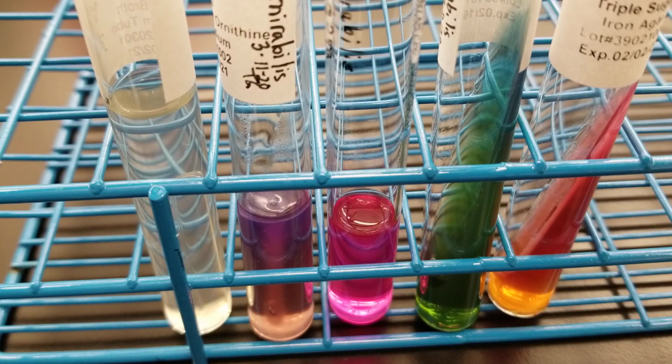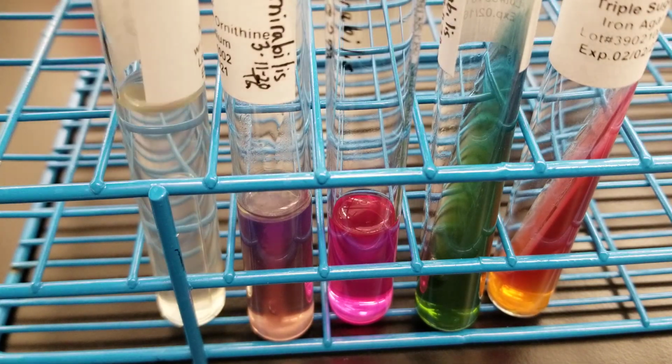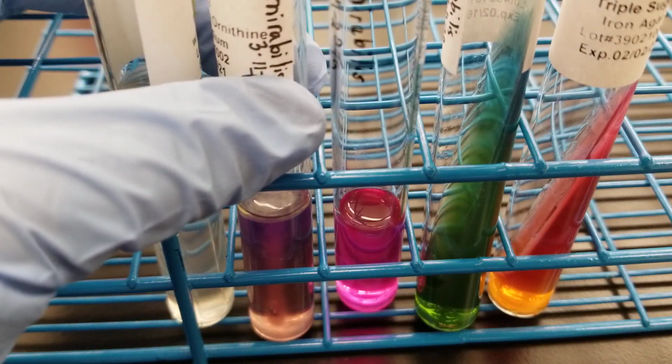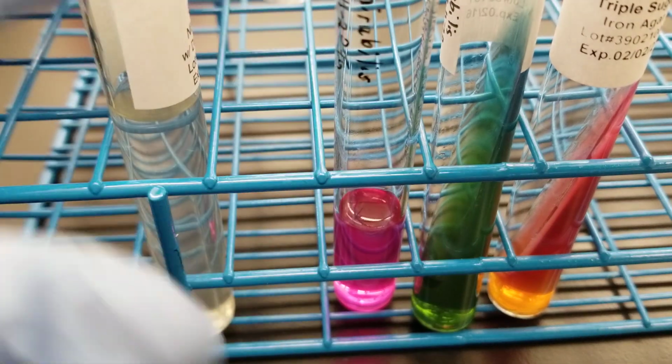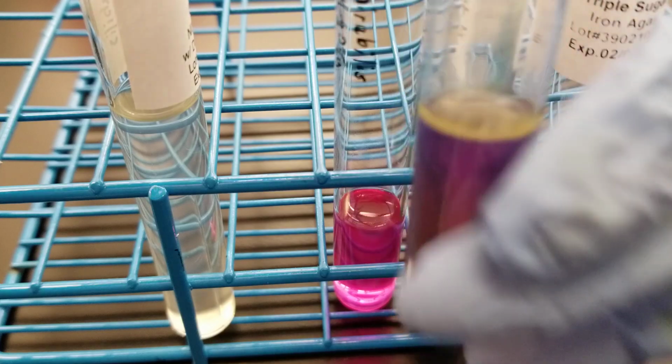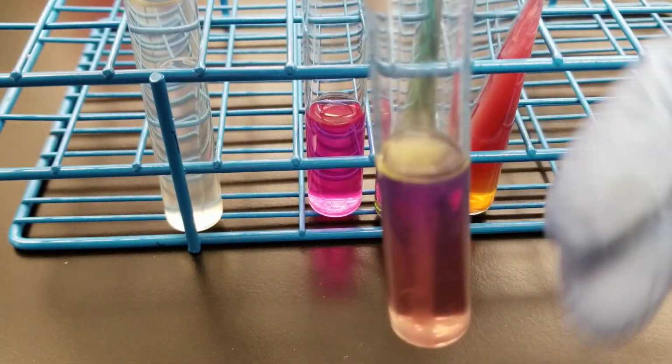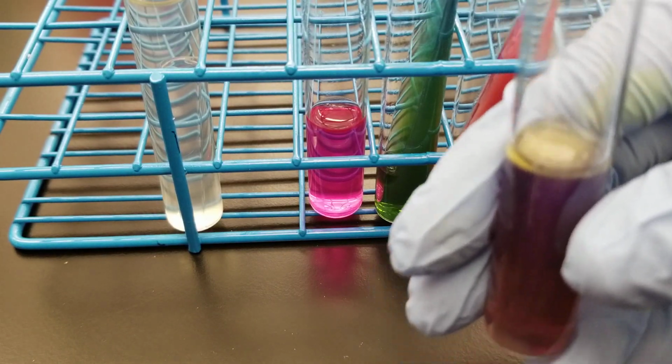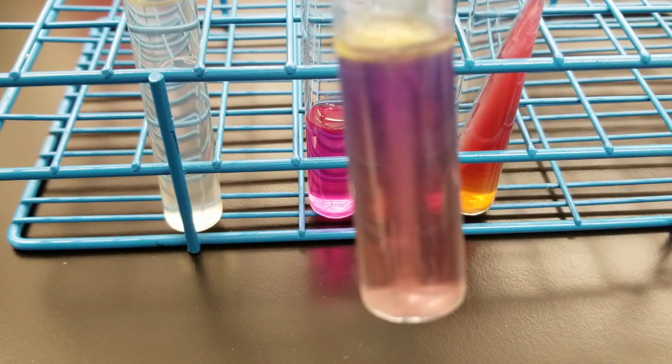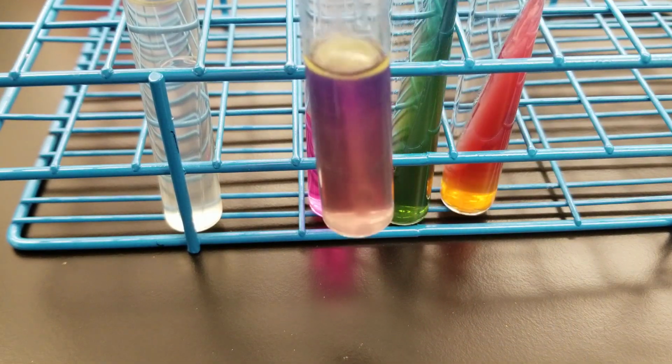Okay, 1, 2, 3, 4. Doing 4 because you can do 3 or 4, and I'm trying to have a little bit more so that you can see. Oh, look at that. Okay, so we got the yellow. Okay, and the rest of it, come on.